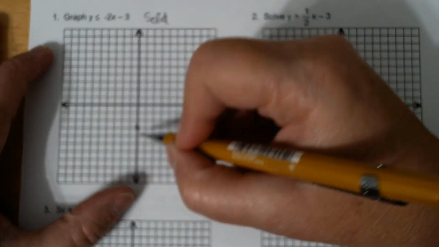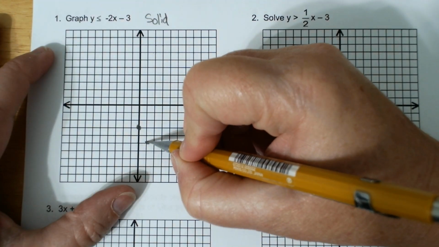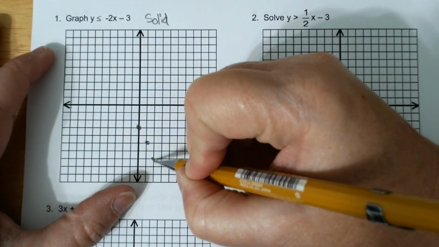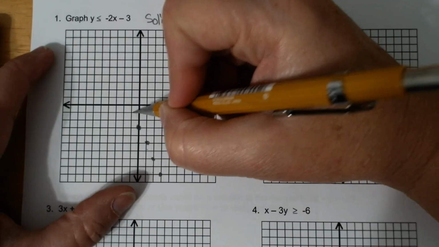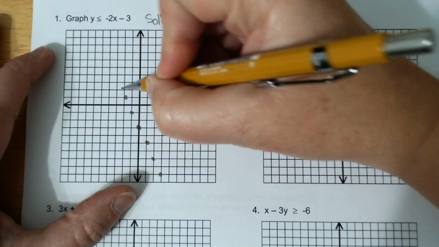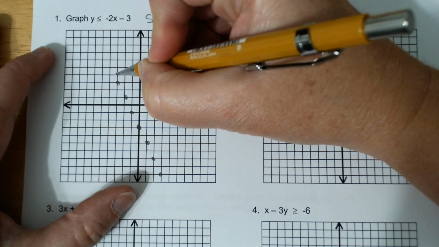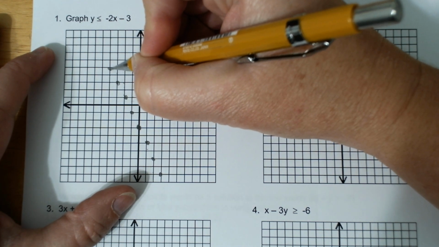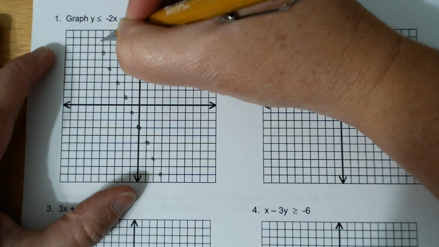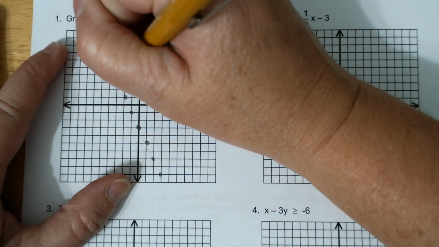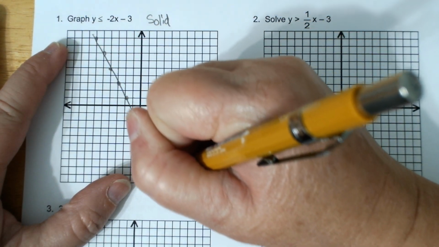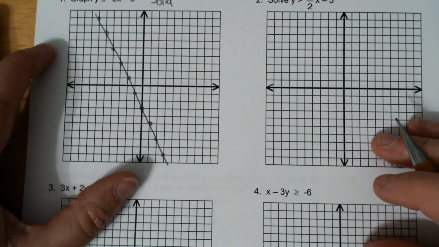I go down 2 over 1, down 2 over 1, down 2 over 1. I also go the other way. And I draw a solid line. So what I'm thinking is your dots are in yellow and then your line is in red.